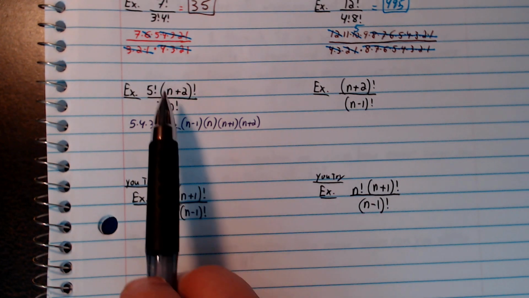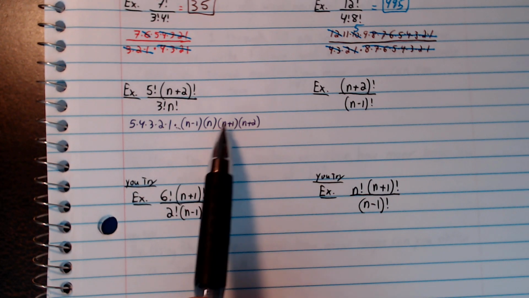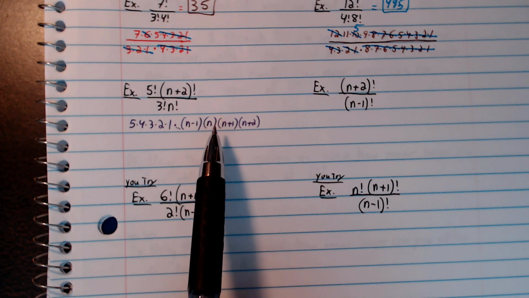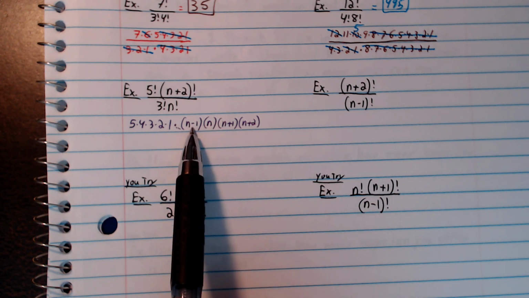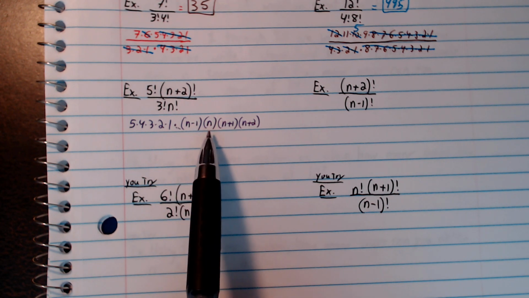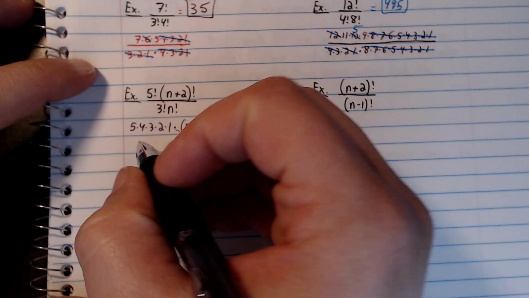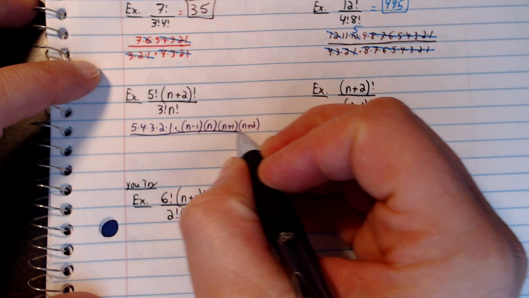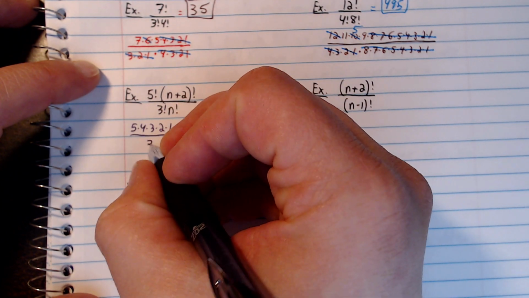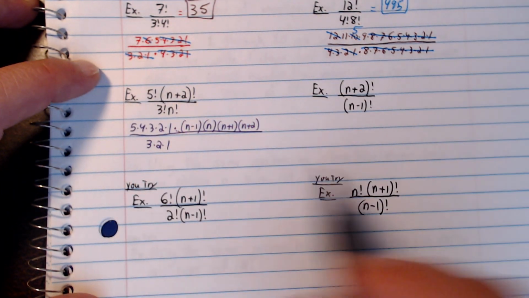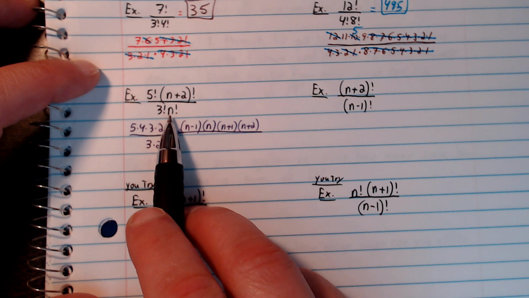So when you see something like this, basically you're just going to write maybe a couple of terms. I don't know exactly how many we needed yet, but we'll write a few terms. If we need to shorten it up later, we will. But hopefully something in the denominator will start to cancel some stuff out for us. So now we start to do the bottom. The 3 we're going to expand. 3, 2, 1, and then we're going to do the same kind of thing with this n, right?